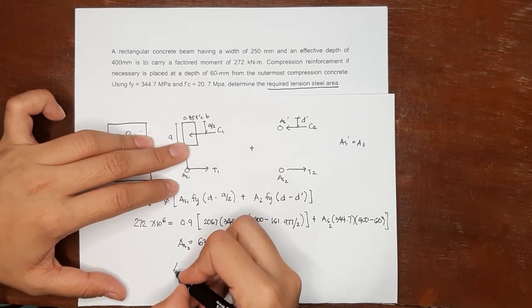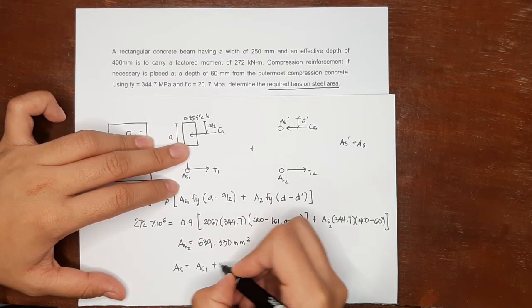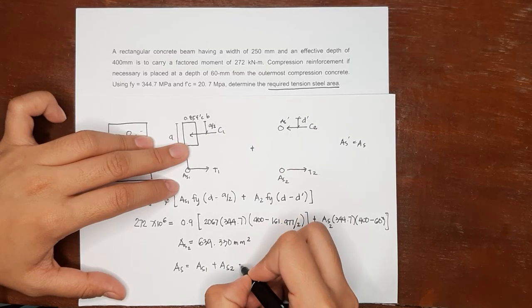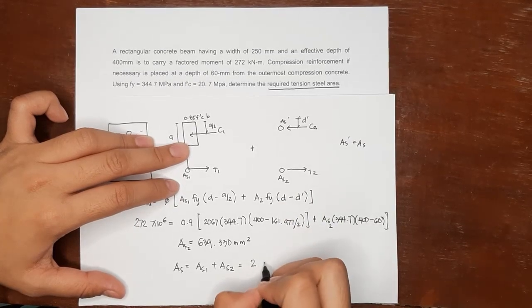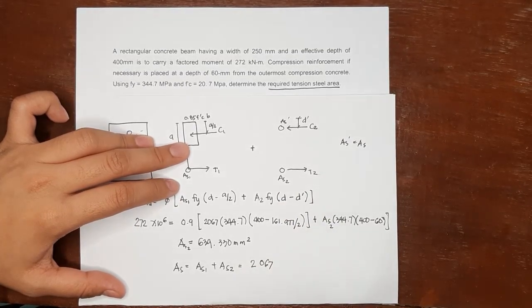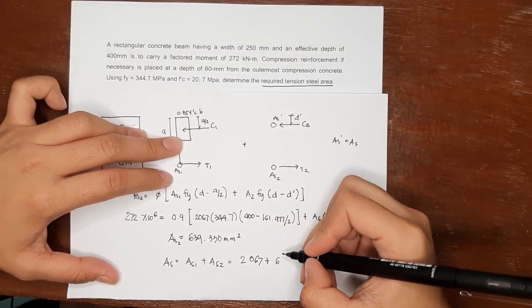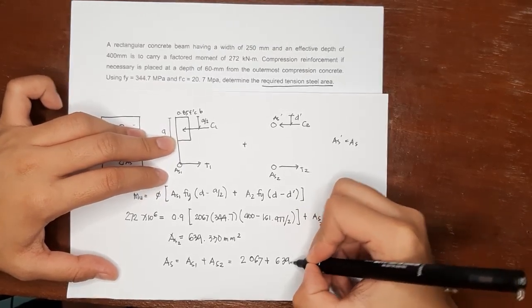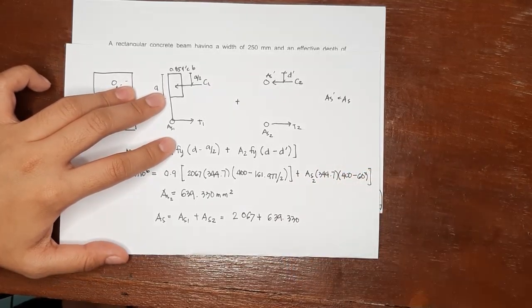So that is your AS, which is equal to AS1 plus AS2, wherein your AS1 is 2067 plus 639.330.